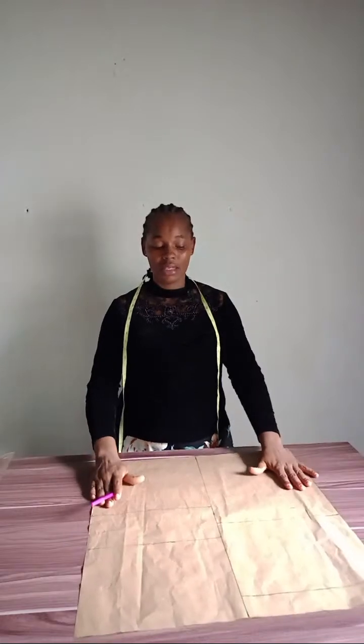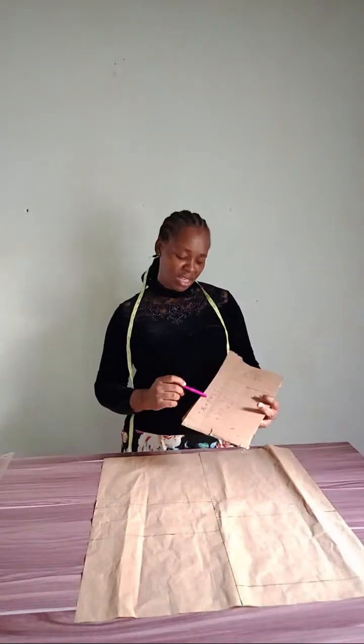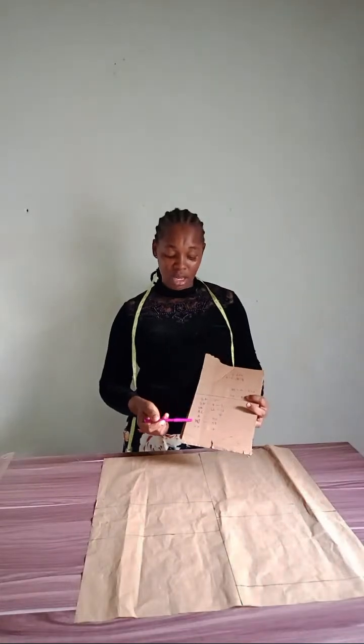Now, how did I get this paper I'm working with? What I actually did is to use the biggest circumference I have in this measurement. Of course, before I continue, let me tell you what I need for this tutorial. I need the shoulder to bust, shoulder to half length, the bust, the back length, the waist, and then the nipple to nipple. That's what I need for this tutorial.